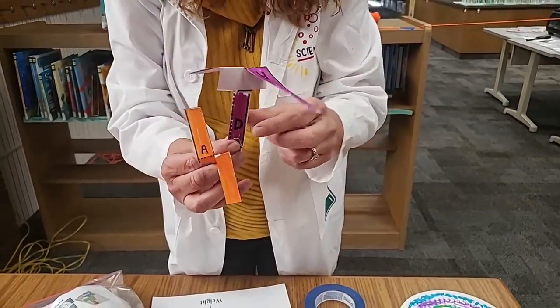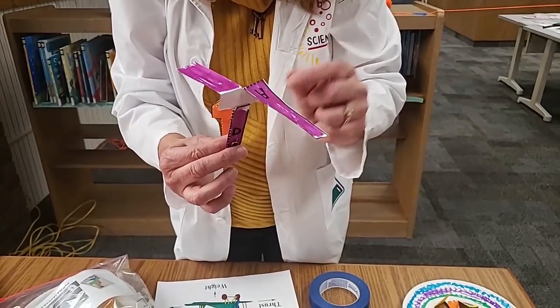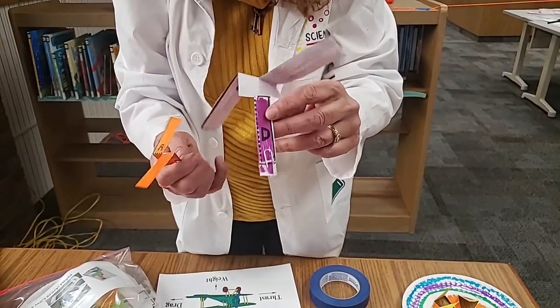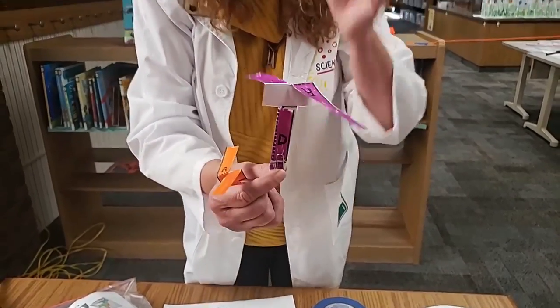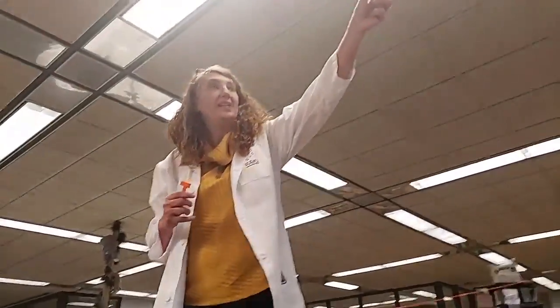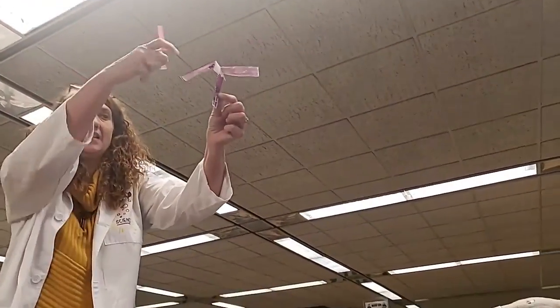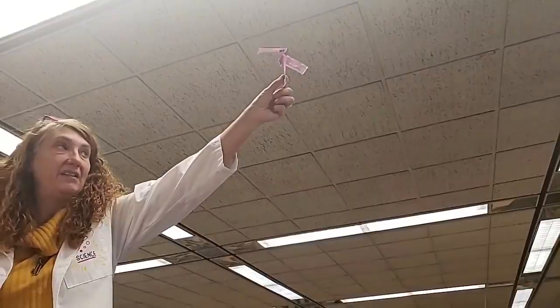Just remember when you get one of these, boys and girls, you cut on the solid line, you fold on the dotted lines, and you put a paper clip at the bottom for the weight. Again, you're going to want to get permission from your parents, and climb up something really tall, and just let it go. And you're going to be able to see how it spins and spins and spins like the blades of a helicopter.